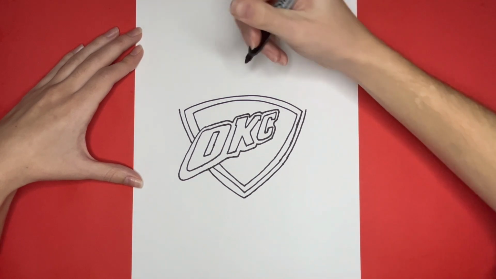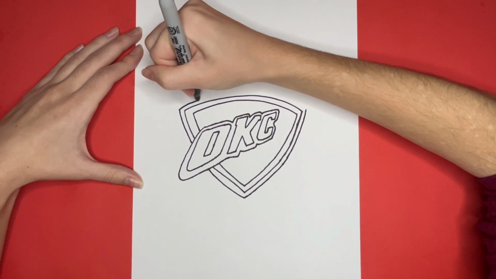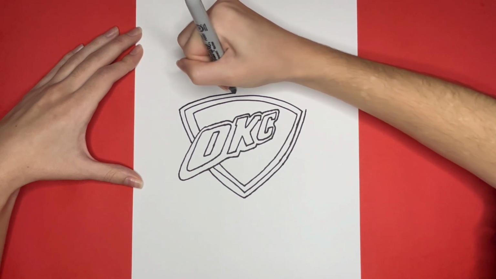Nice job! Now the final step of drawing this shield shape will be to draw the curved line around the top, connecting the two outer lines.